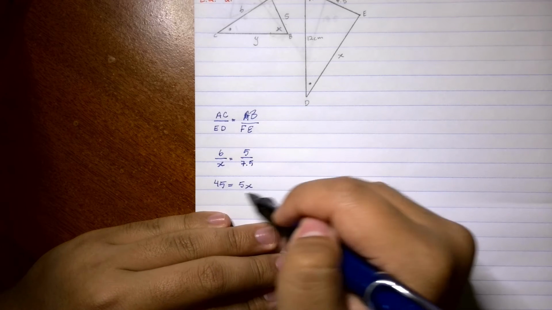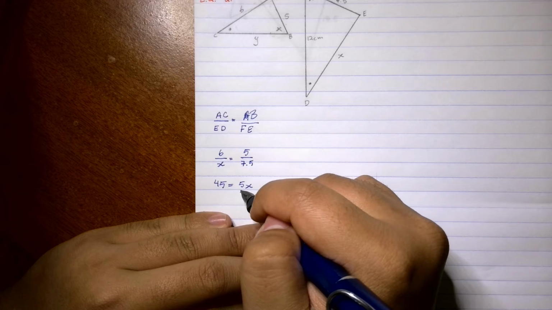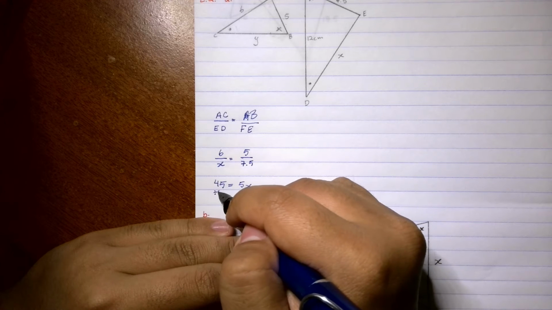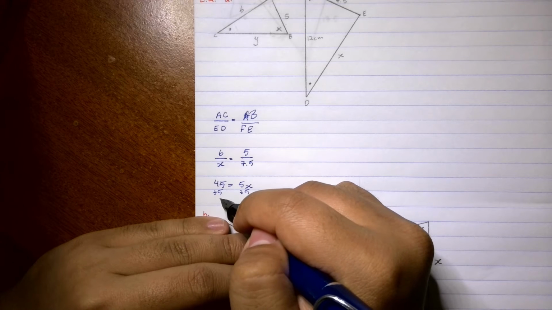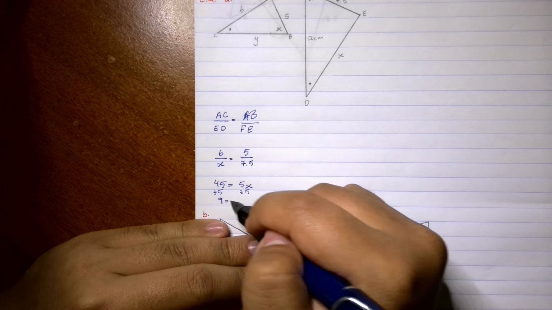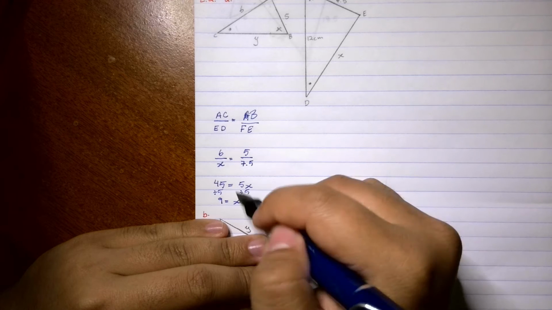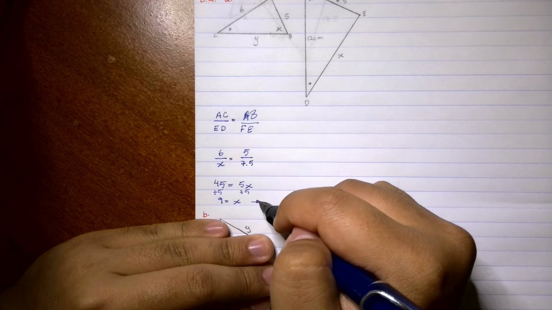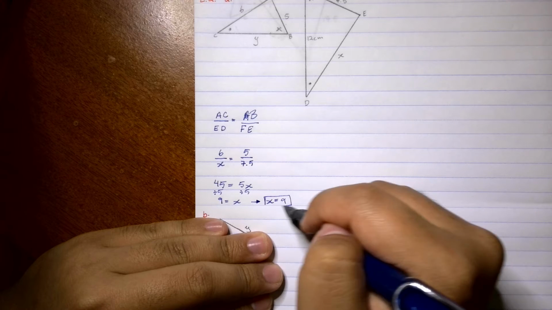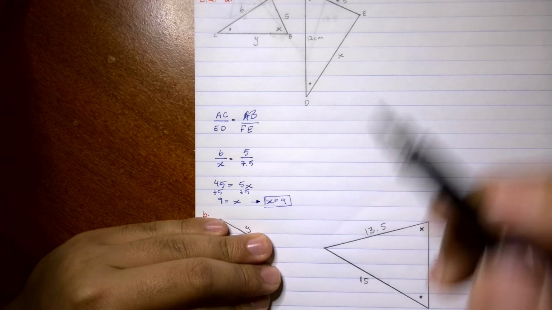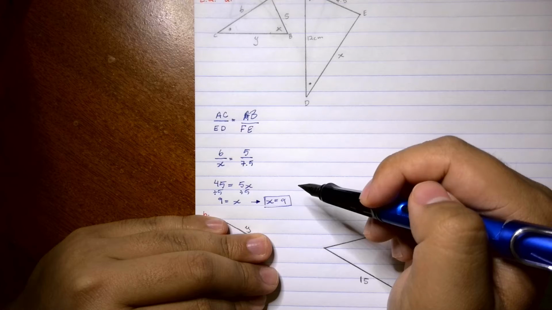To solve for the value of x, we're going to divide by 5 on both sides, which will give us 45 divided by 5 is 9, which is equal to x. Or, just to make it neat, x equals 9. I'm going to put a little box around that because we've solved that problem.